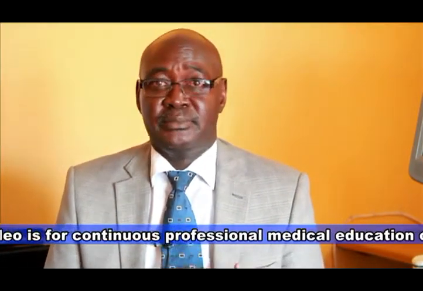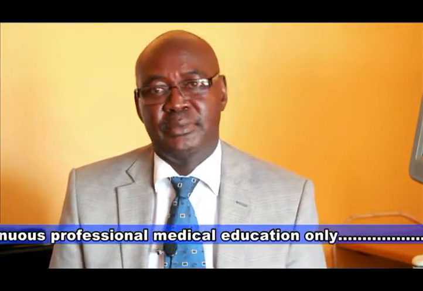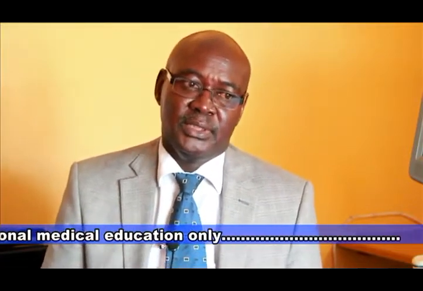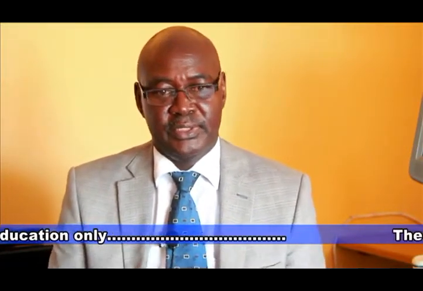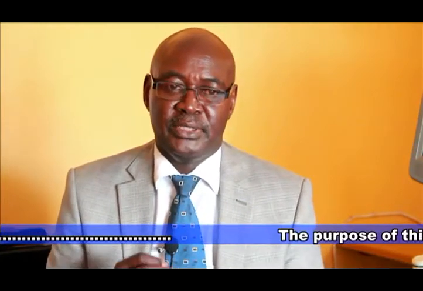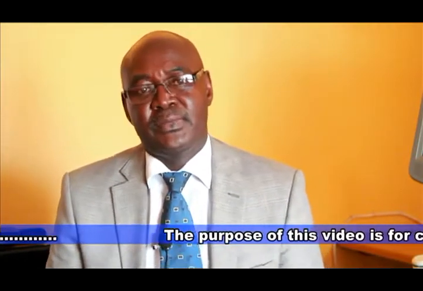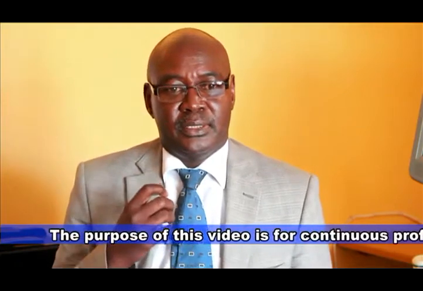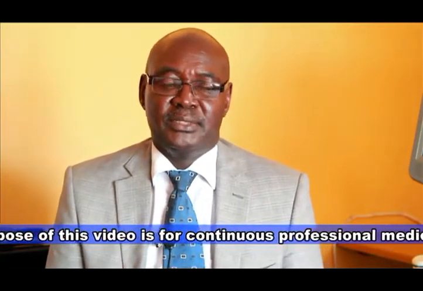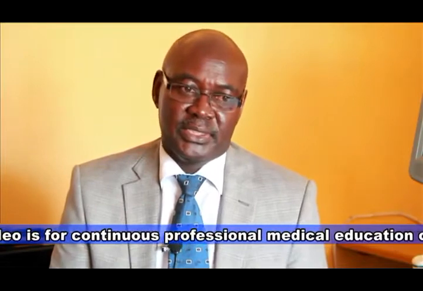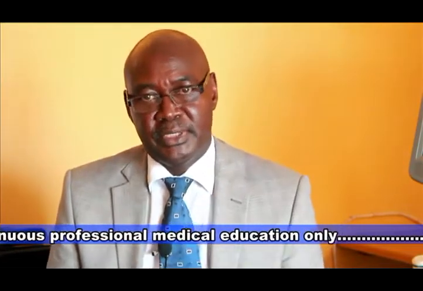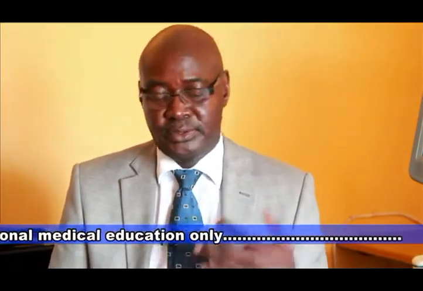The right atrium releases the blood into the right ventricle through the tricuspid valve, then the right ventricle will pump that blood through the pulmonary valve and pulmonary artery to the lungs.